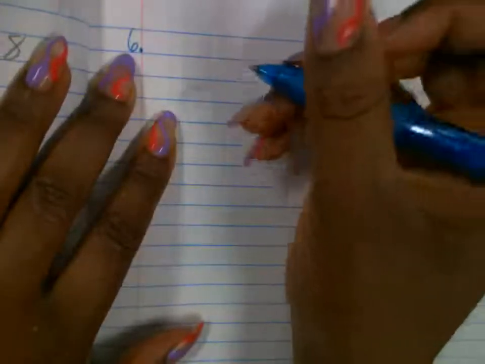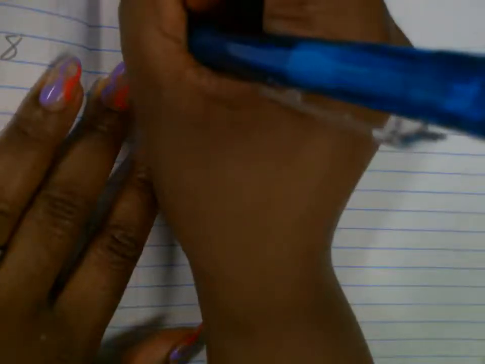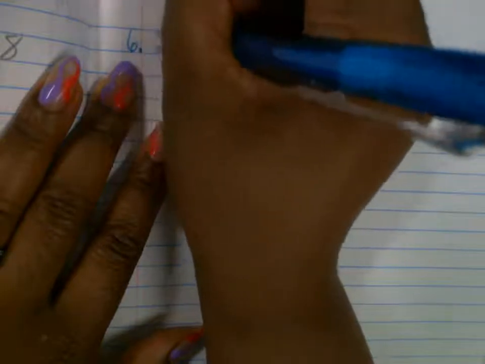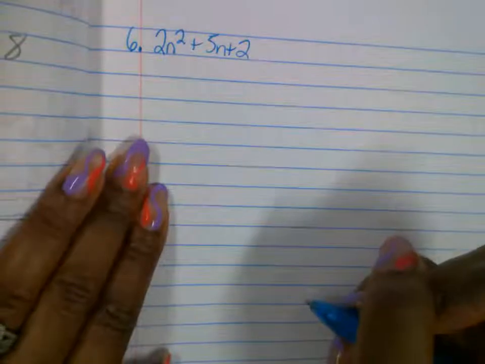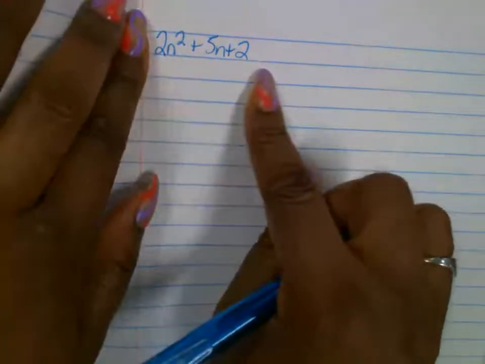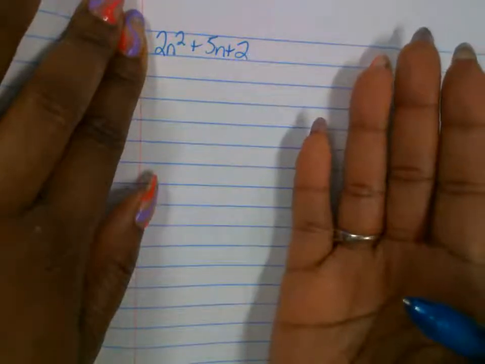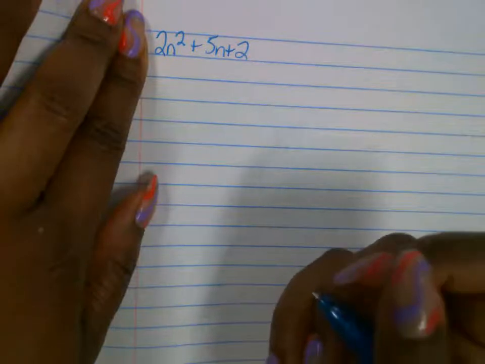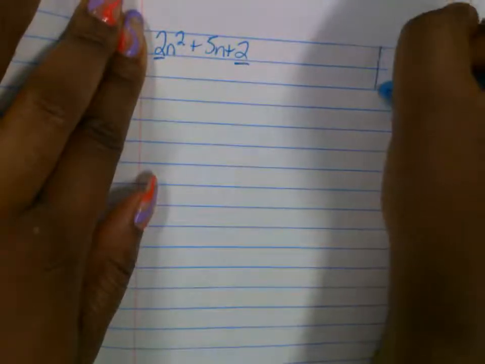All right. Let's do number 6, please. And at this point, we should be checking because I wanted you to do these on your own. We have 6, 2n to the second plus 5n plus 2. Again, we look for GCF for all 3 terms. The GCF here is 1. You don't have another GCF. So our very first step is going to be to multiply the first and the last together so that you can make your T-chart.